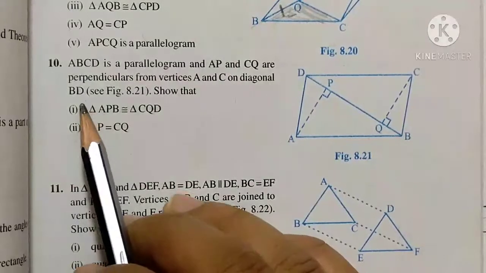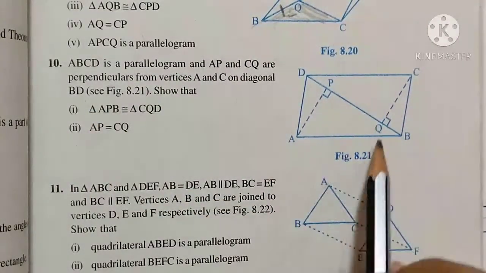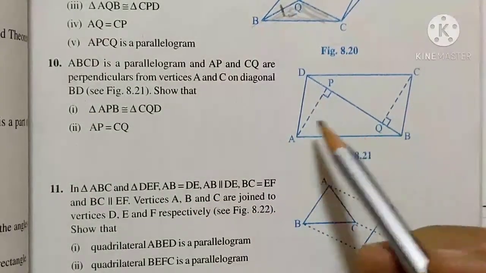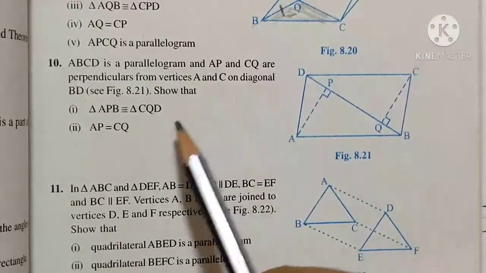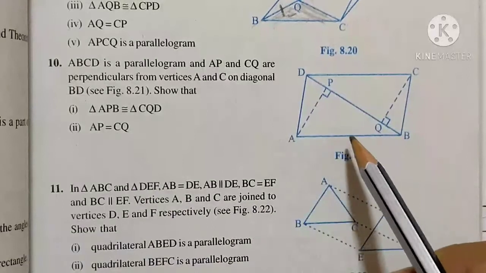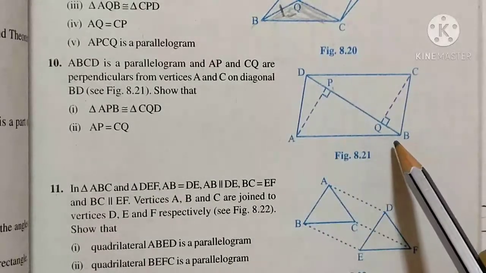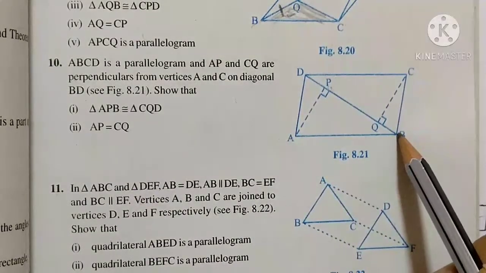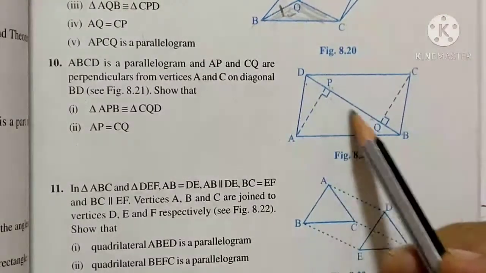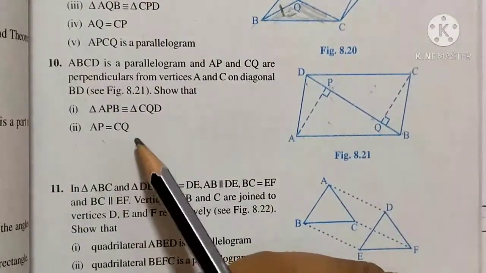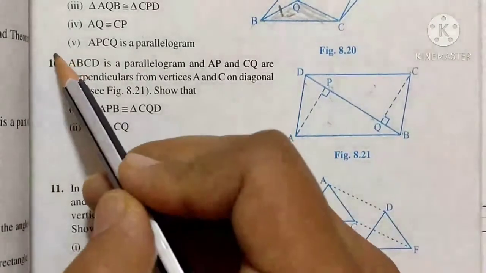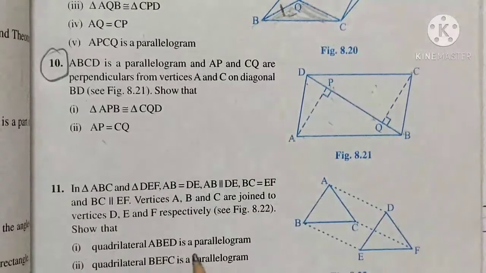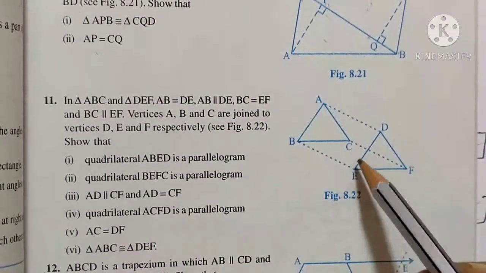Now the next question, question number 10. ABCD is a parallelogram in which AP and CQ are perpendiculars from vertices A and C on the diagonal BD. Then we have to show that triangle APB is congruent to triangle CQD. And if we prove these two triangles are congruent, then easily we can say AP equals CQ. It is a small and easy question, so you will do this question by yourself. Now move to the next question, the 11th question, in which this figure is given.